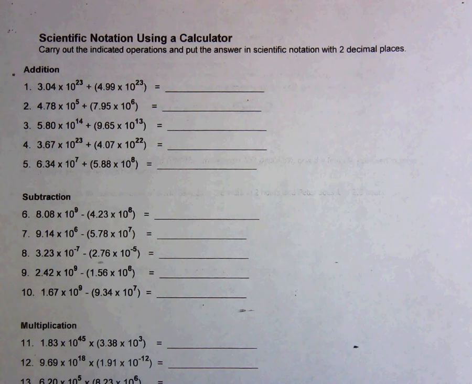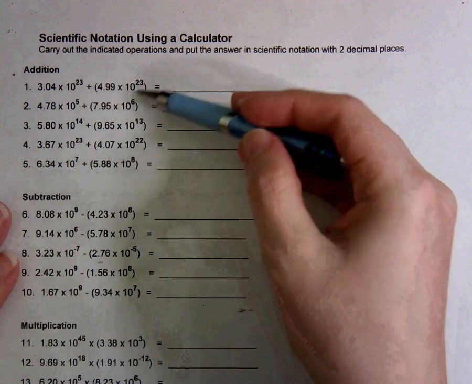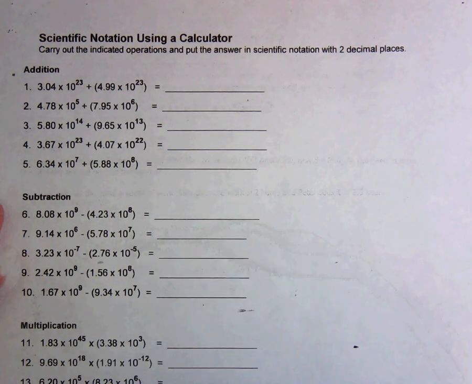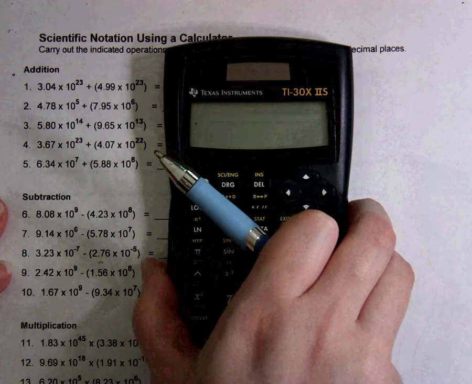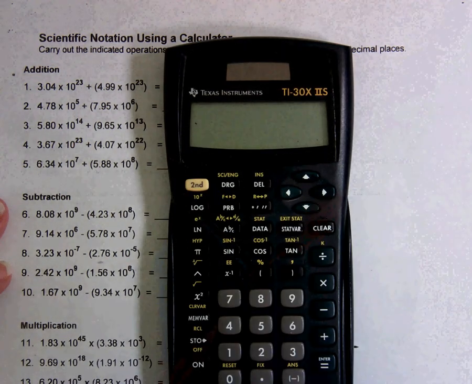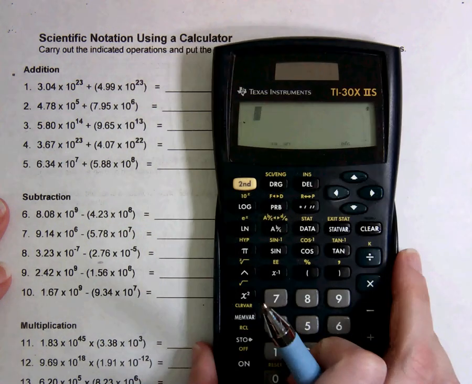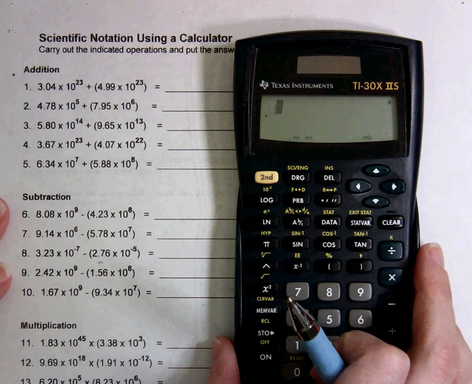Scientific notation using a calculator. In this worksheet, all you have to do is do all of this math just using a calculator. So you're just going to plug the things in to a calculator. What we have in the classroom is the TI-30. And so what you'll want to do with this is plug it in exactly as it shows in the problem.